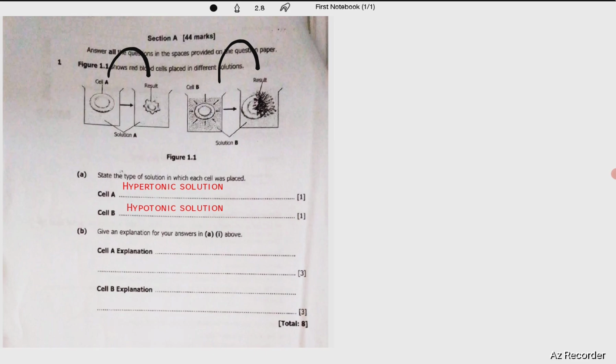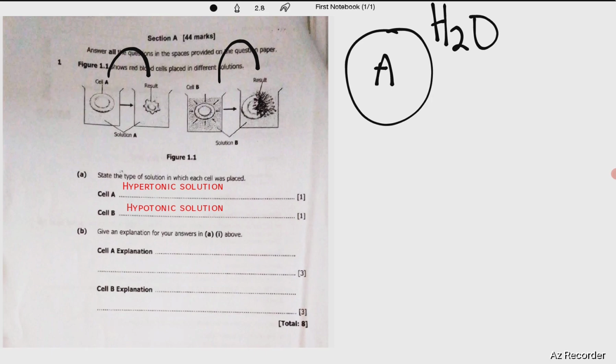Just for the sake of understanding, you have this cell here, which is cell A. When you talk about water, I'll just write H2O. In cell A, the concentration of water is high, and in the surrounding solution, the concentration of water is low.